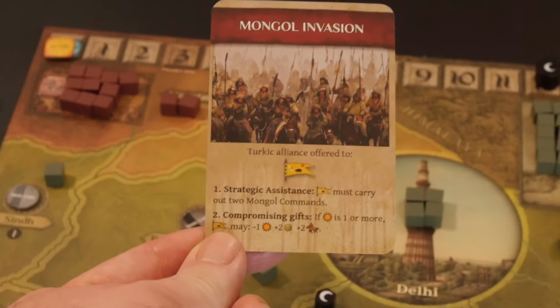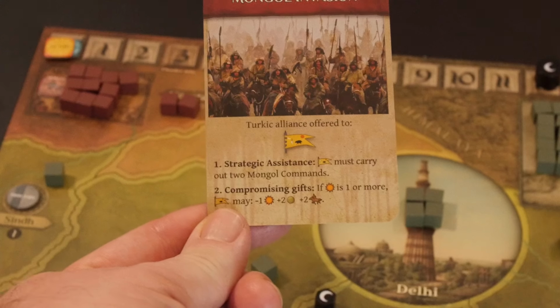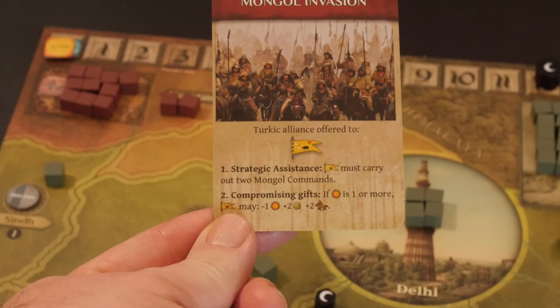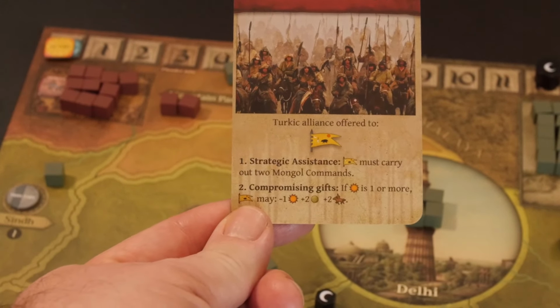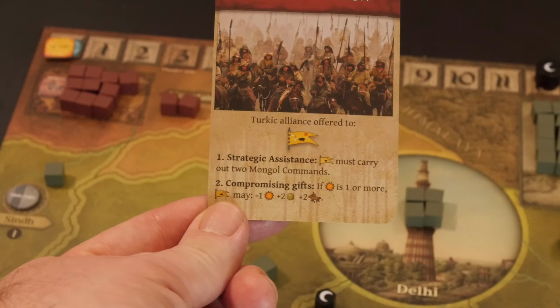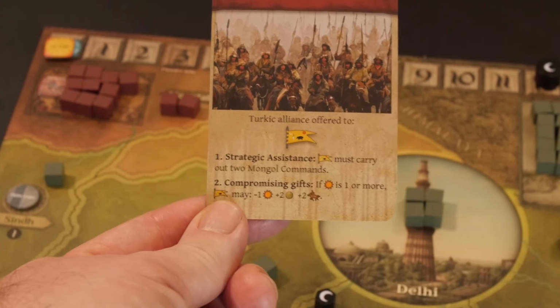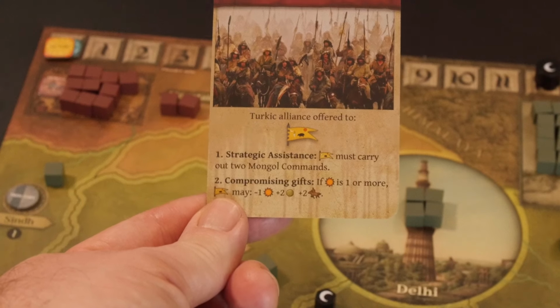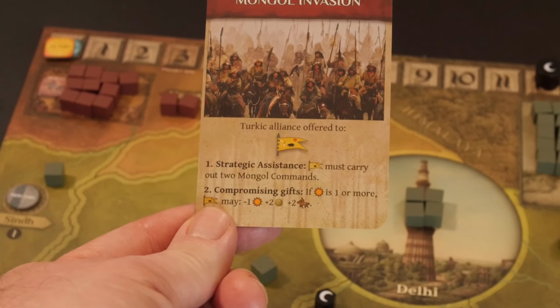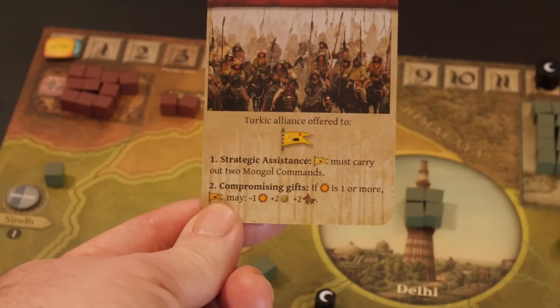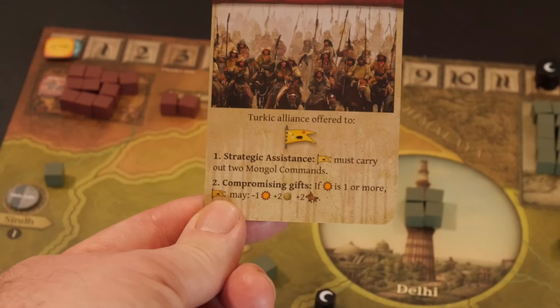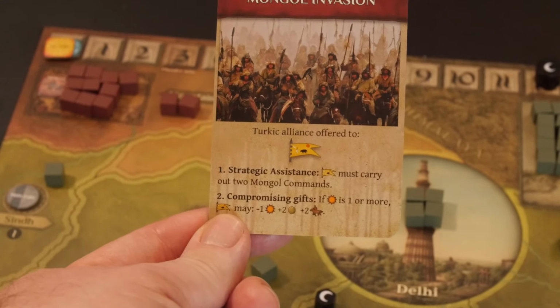As you'll also see on the Mongol invasion card, the Compromising Gifts allows the acting player to remove 1 of their influence for an extra 2 resources and 2 cavalry tokens. They can only do this once per turn, and it's totally optional. If they don't have any points on that influence track, they can't take that Compromising Gifts action.